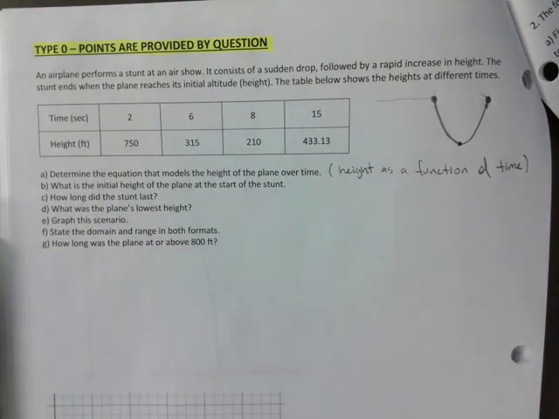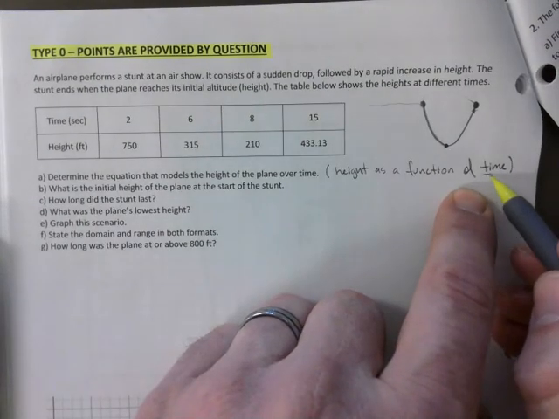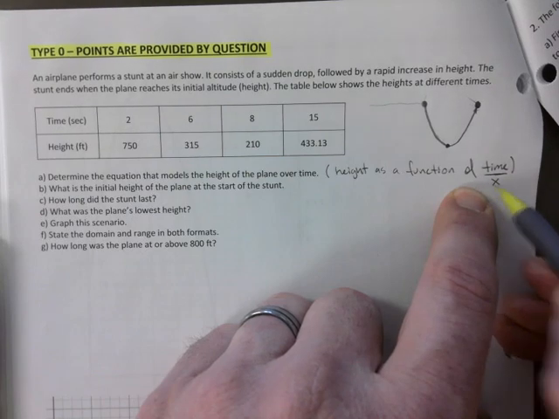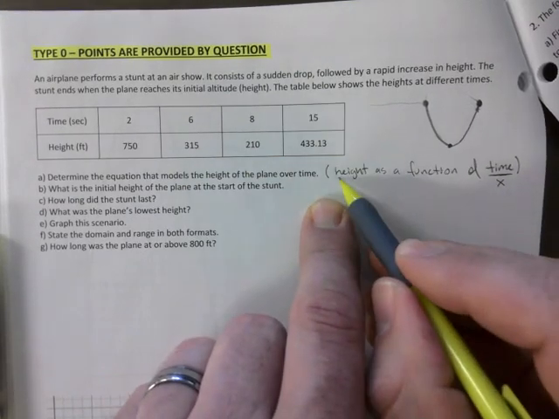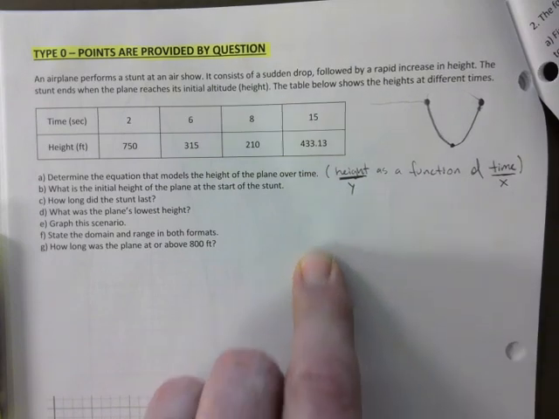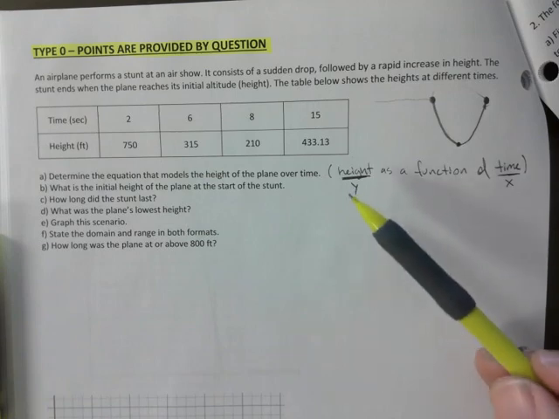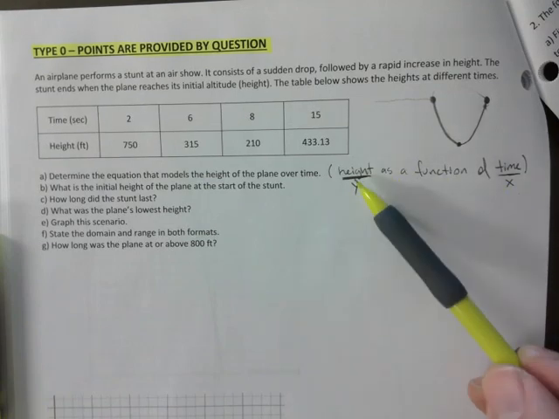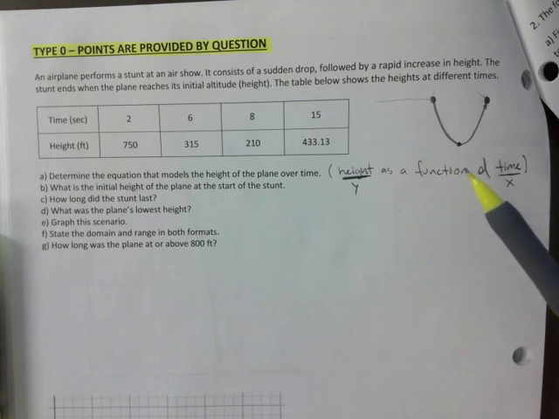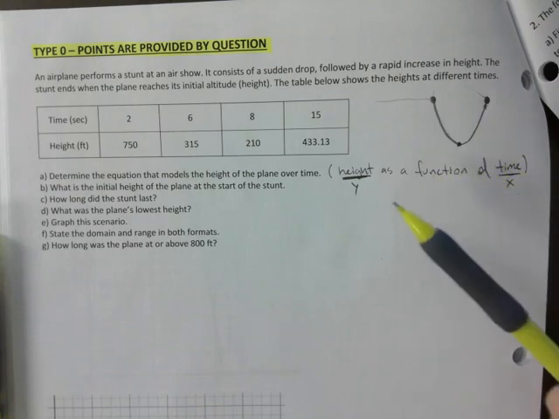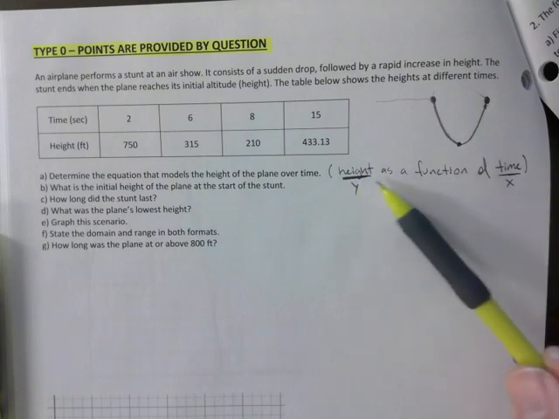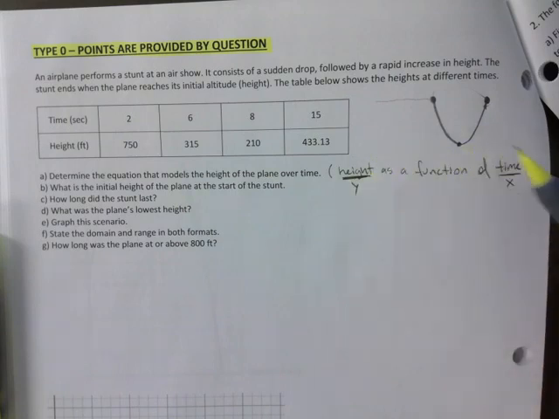Whatever follows "as a function of" is our x variable, and what you start with is your y variable, okay? So don't let that scare you if it says height as a function of time or profit as a function of sales. It doesn't matter. It's just telling you what to expect, right?